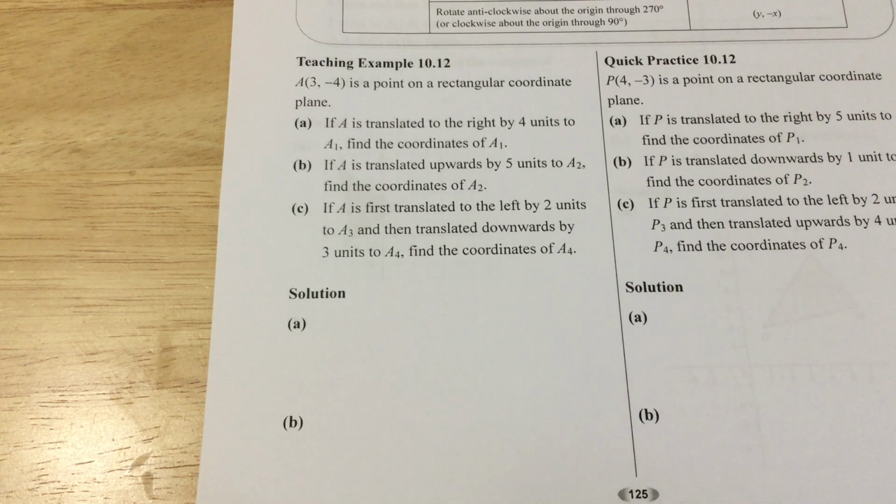Okay, now once again, if A is translated upward by 5 units to A2, find the coordinate of A2. For C, this time we have 2 translations. First of all, you must translate it to the left by 2 to A3, and then translate downward by 3 units to A4. But this time you are not required to write down A3, just write down the coordinate of A4.